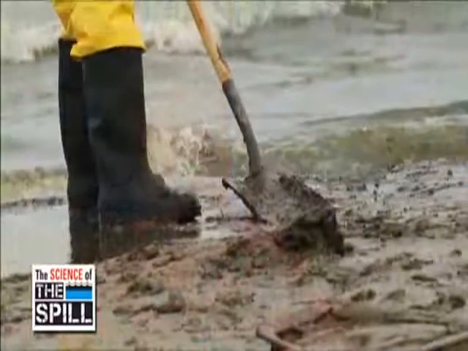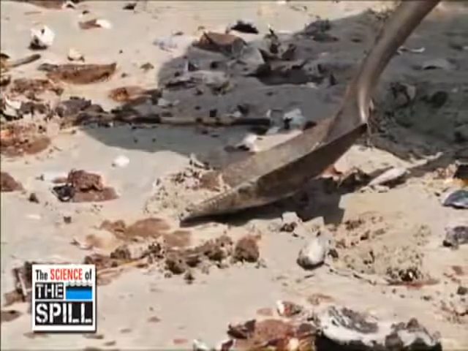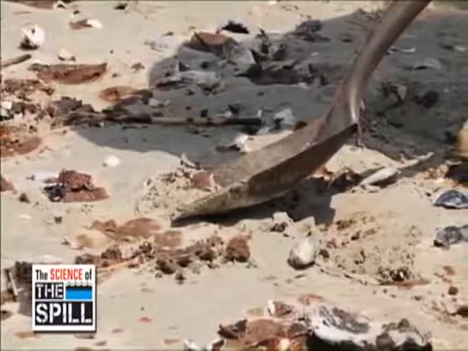I would like to know, what is the oil doing in the ecosystem? What's it doing in the salt marsh? What's it doing to juvenile fishes? What's it doing to different kinds of larvae, crab larvae, oyster spat, all the various things that grow in salt marshes and in shallow waters?